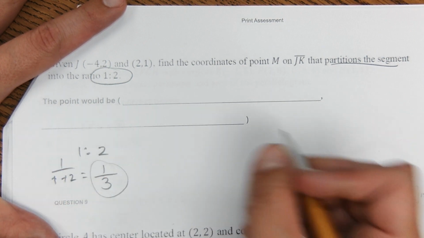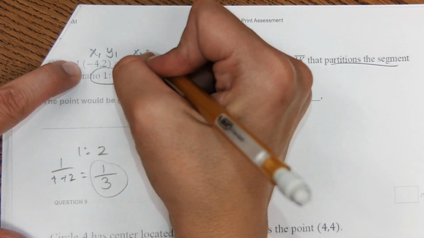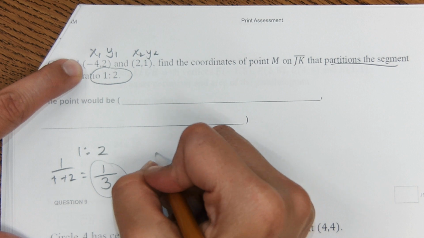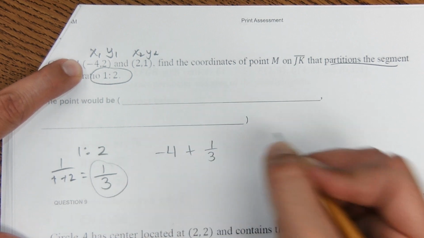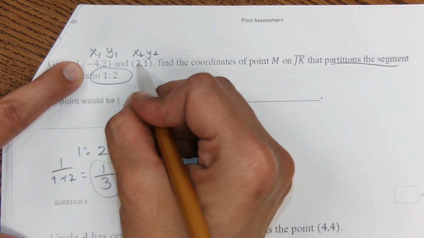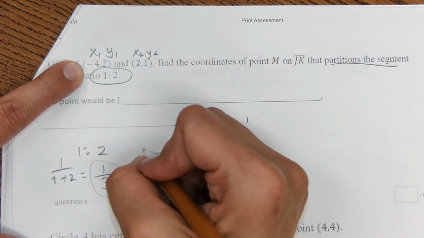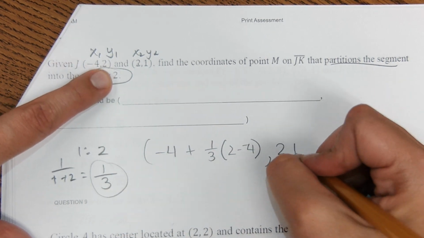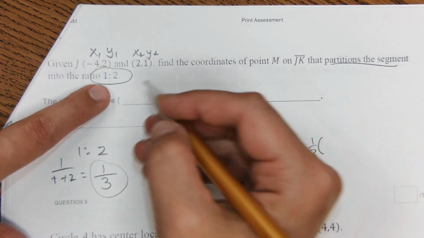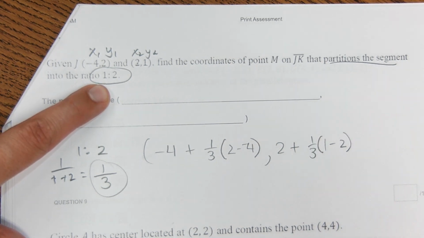That's the ratio. And then I'm going to set it up just like I did the other problem. So x1, y1, x2, y2. I need my x coordinate plus my fraction there, times the distance between the x's, so 2 minus negative 4. And then for the y coordinate, 2 plus 1/3 of the way, the distance between the y's. And there we go. Now I'm going to solve.